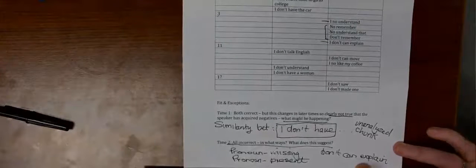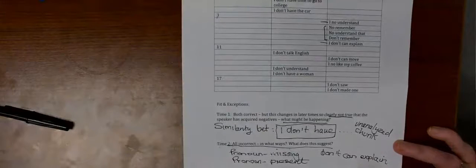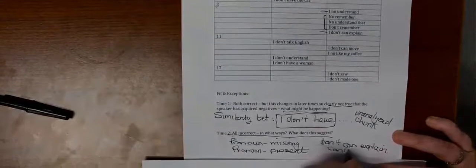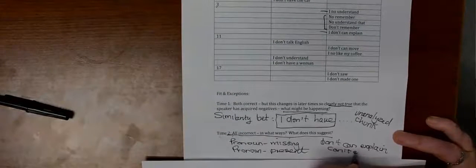So what's the difference between don't can explain and what you would actually say in English? What would you actually say? Can't explain, in American English. My bad. Roger Daltrey said can't explain. Did he? I think he did, but they all sang with American accents.